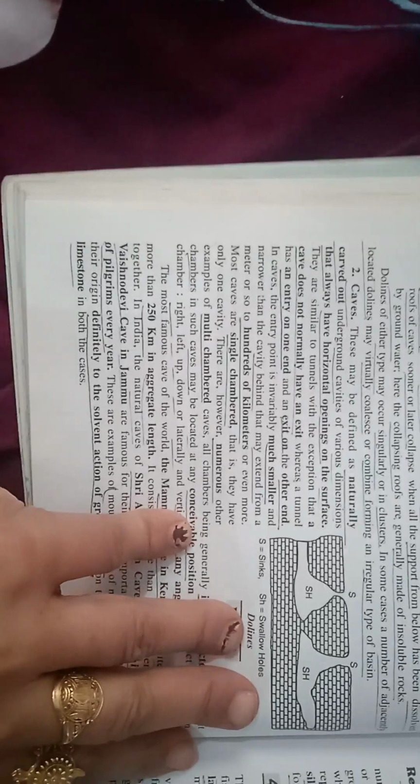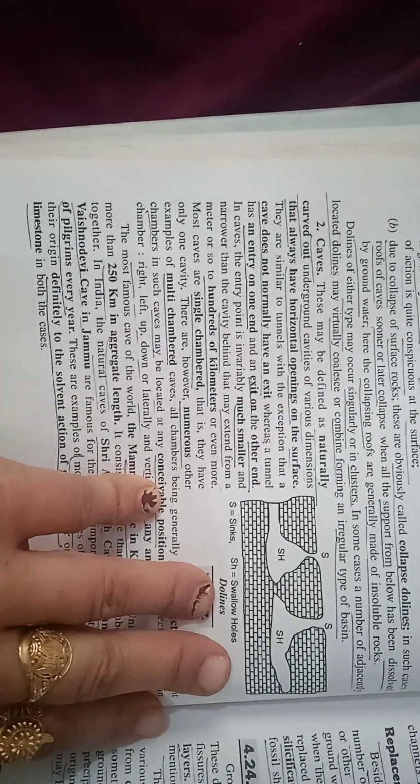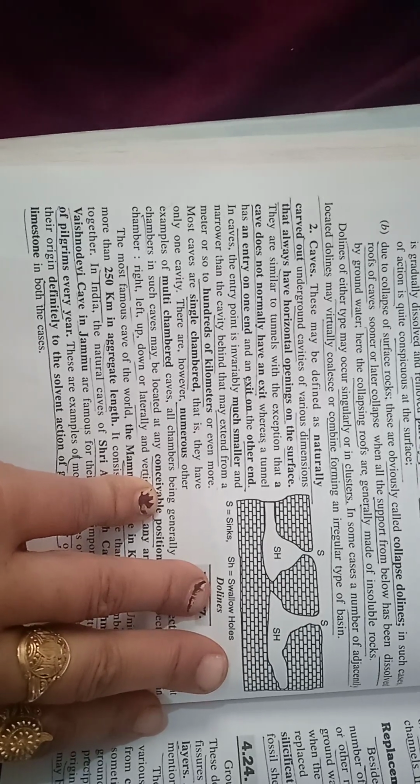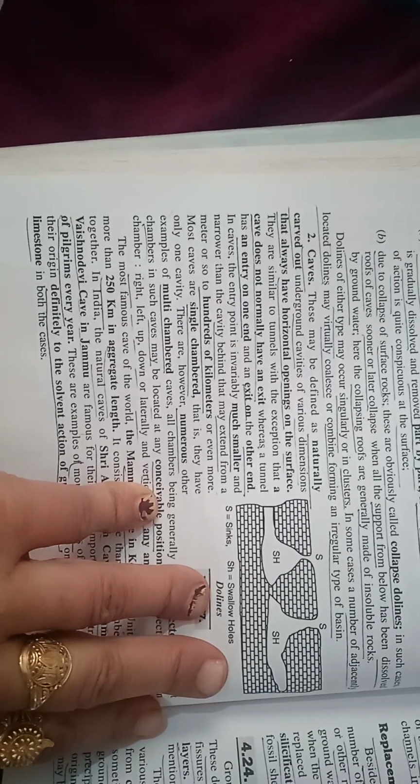Cave. These may be defined as naturally covered underground cavities of various dimensions that always have openings on the surface.